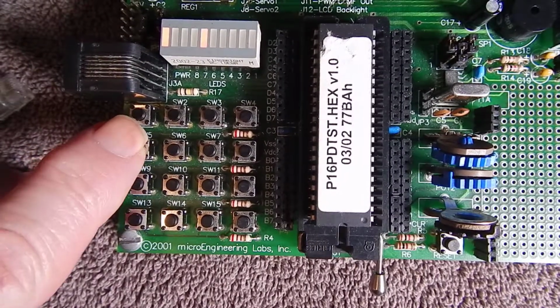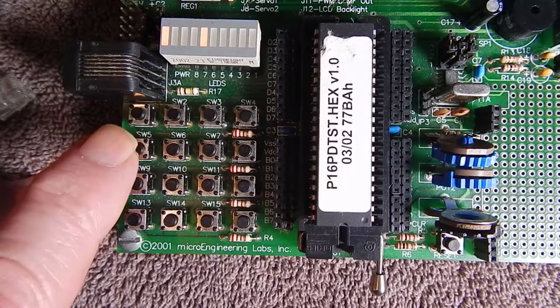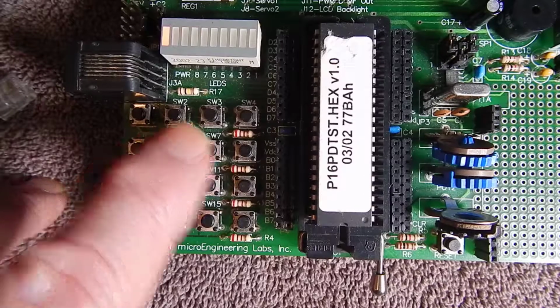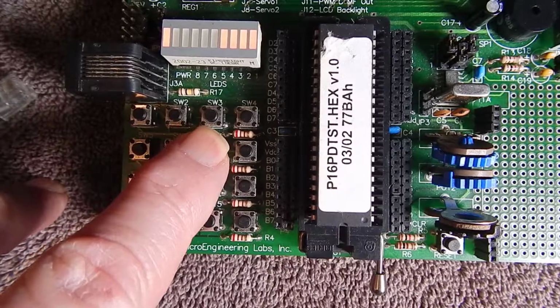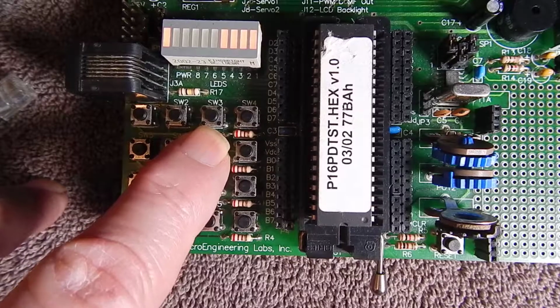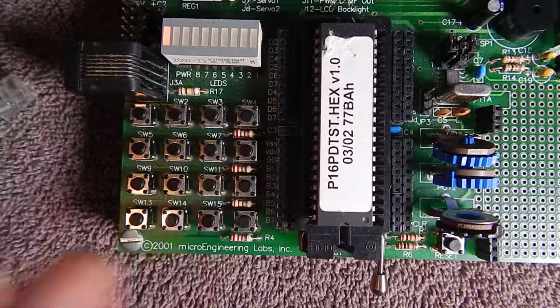So switch 5 should flash LED 5. Yes. Switch 6 should turn on 6 and 7. Switch 7 should turn on LEDs 1 through 4. And the last one should flash all of them in a half second. Works.